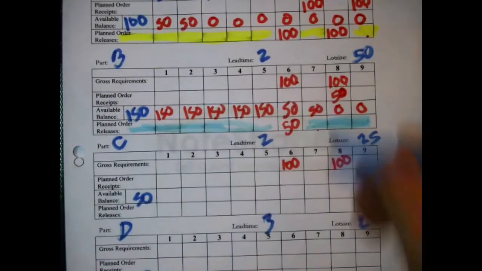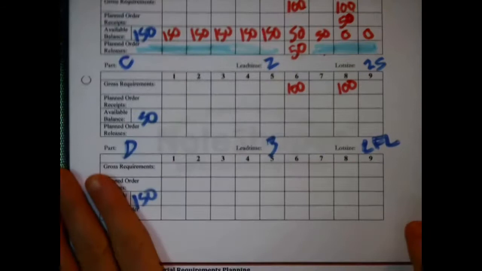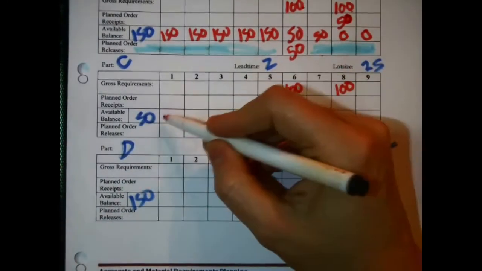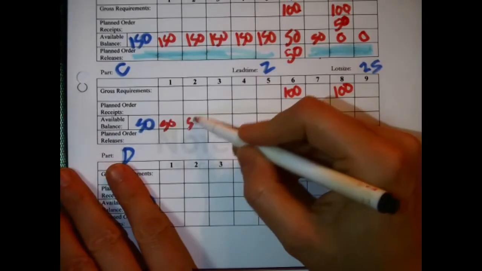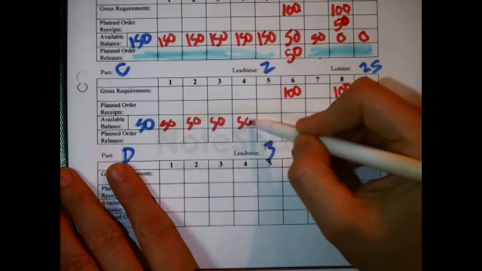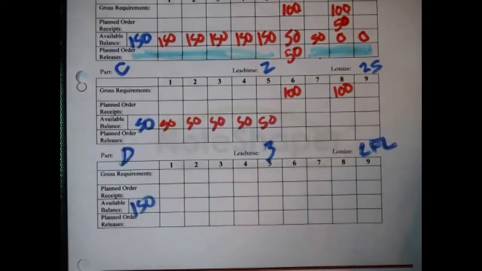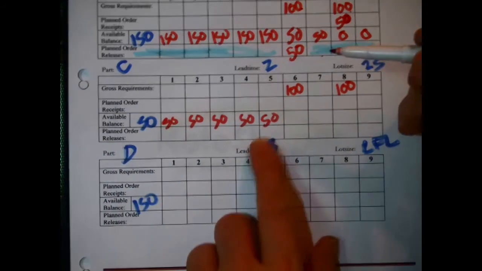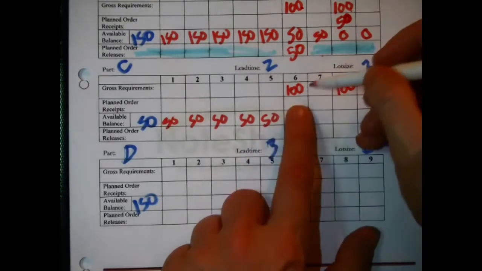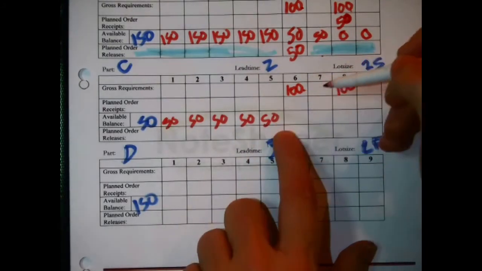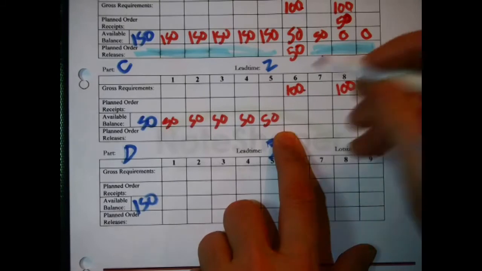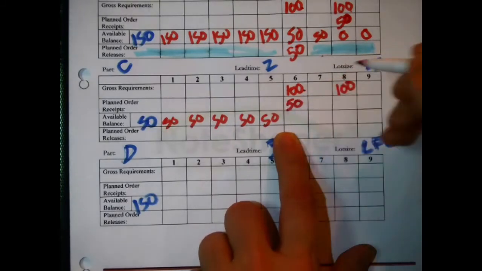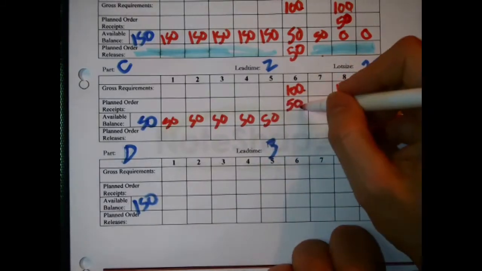There we go. Part C, there's 50 in stock, and similar to B, there's just not a lot going on for the first 5 weeks. All right, so we have 50. Going into the 6th week, we need 100. We lack 50, right? The lot size is 25, so no problem. 2 lots of 25. We'll plan to receive 50. That's going to clear out inventory.